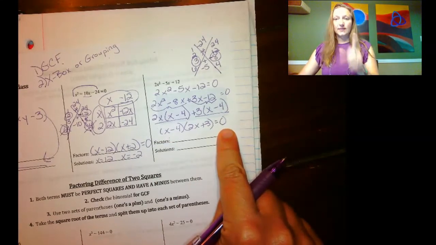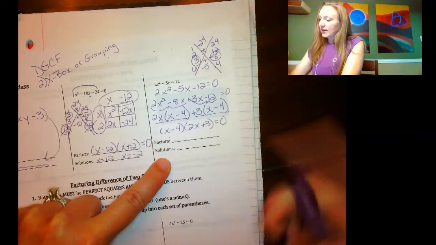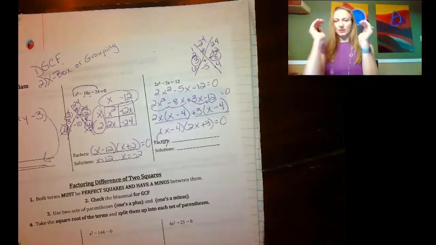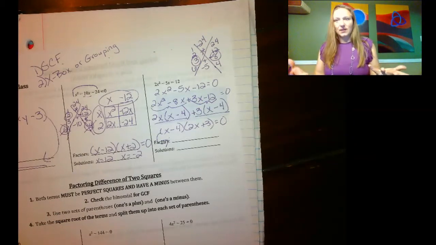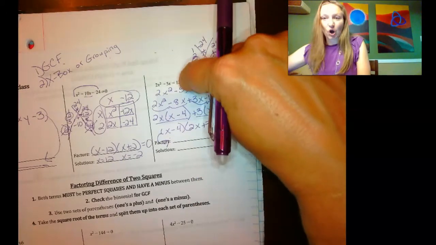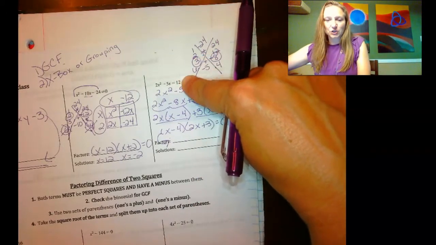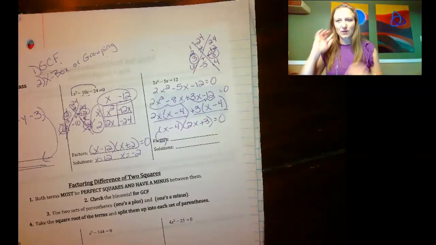And if you did the X box, you should have gotten the same factors that we did. Now, these are the factors. Remember, factors are what are in parentheses. Factors mean something that multiplies. So these two things multiply to get our original problem. That's what a factor is, things that multiply. Notice these were the factors of 24.